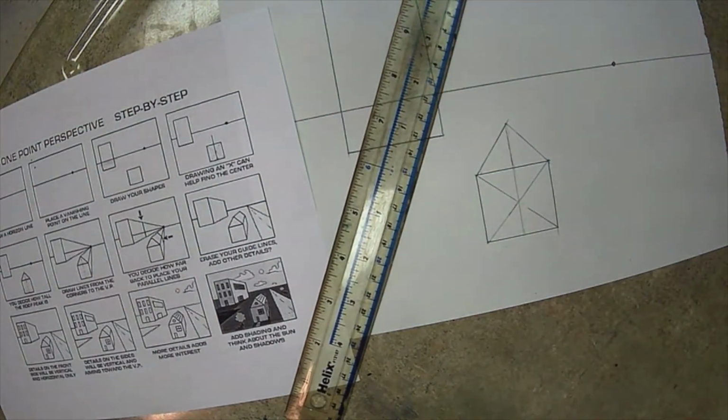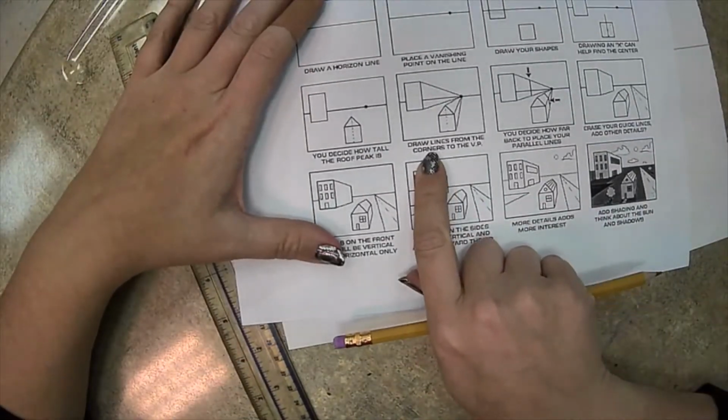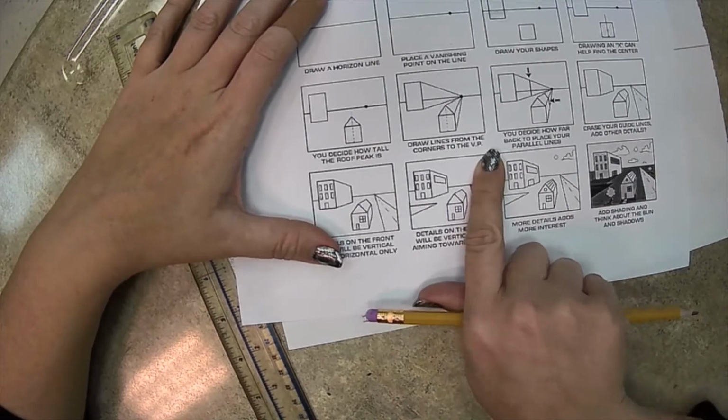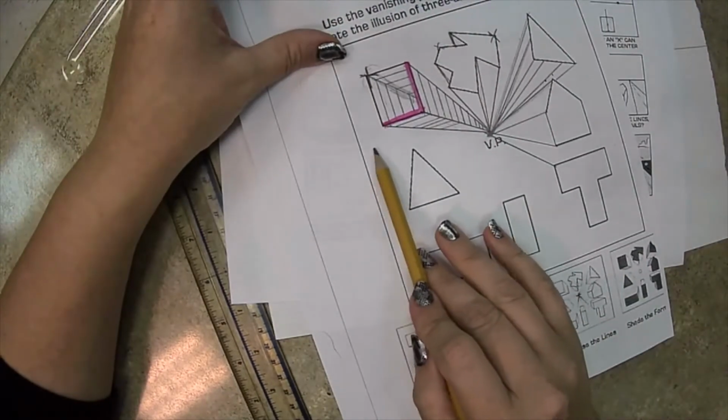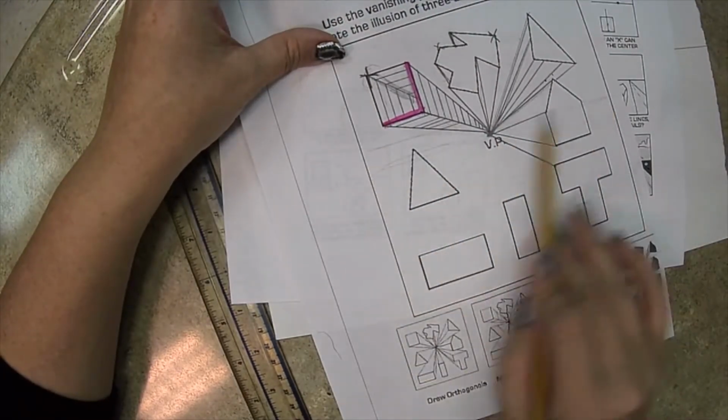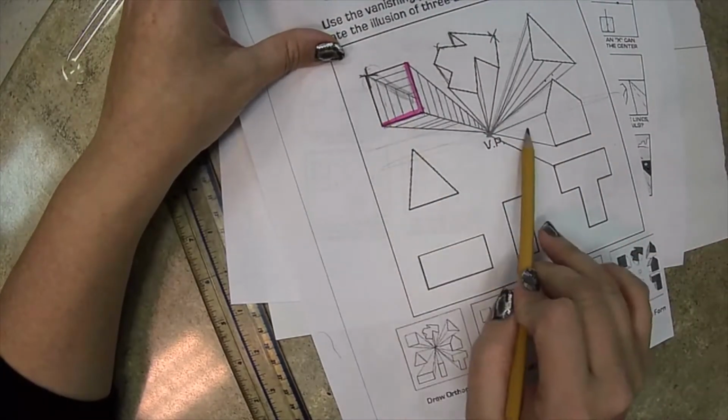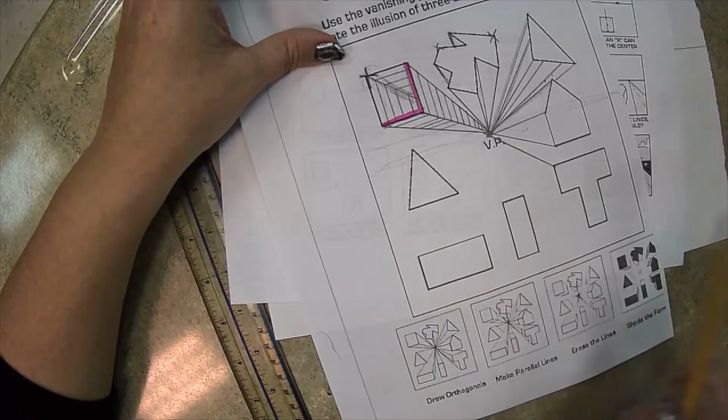Okay, that gives us the basis for our house. Now it's showing us here that we're going to draw lines from the corners to the vanishing point. And that's what we did on this. So we're basically just doing what we did here, except imagine that you had a horizon line right here. So that's a building going in the back. That would be like a house going backwards.